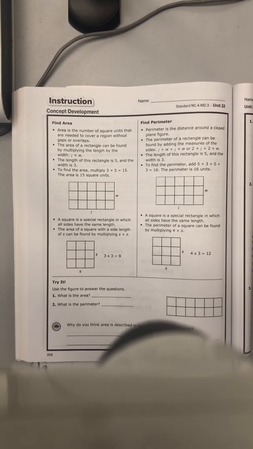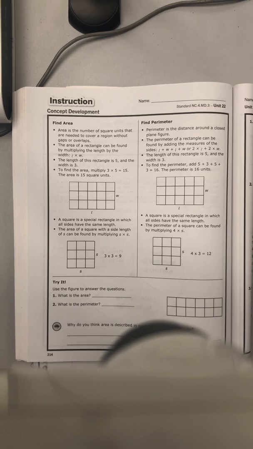The area of a rectangle can be found by multiplying the length by the width. The length of this rectangle is 5 and the width is 3. To find the area, multiply 3 times 5 equals 15. So the area is 15 square units.